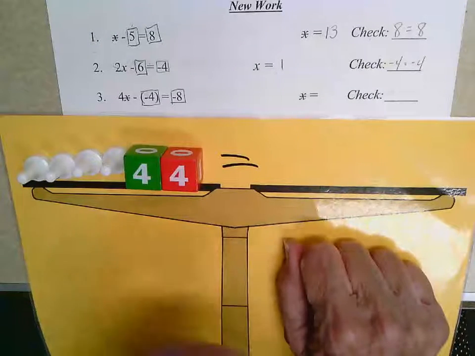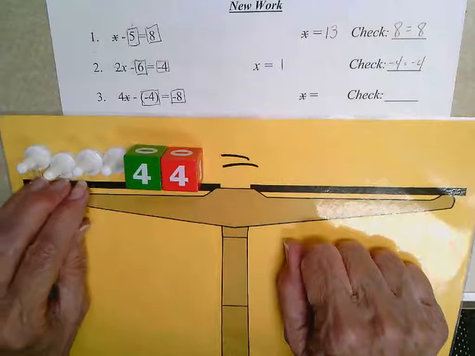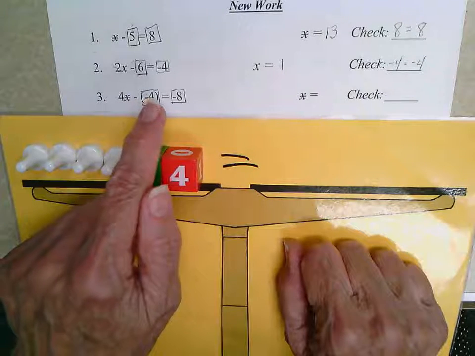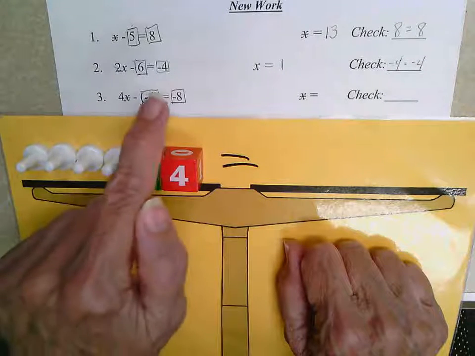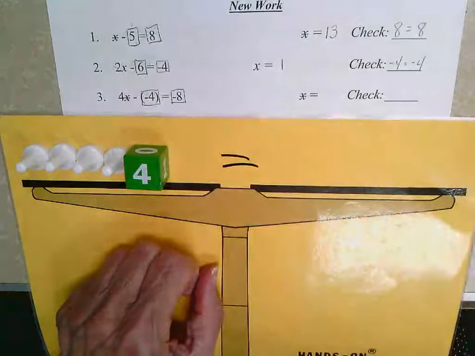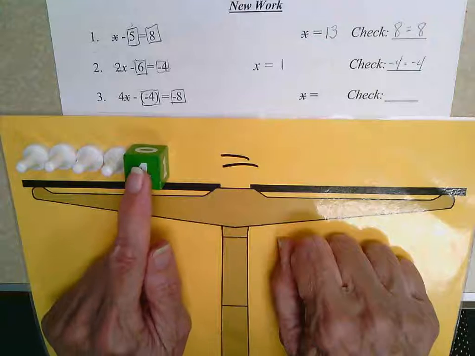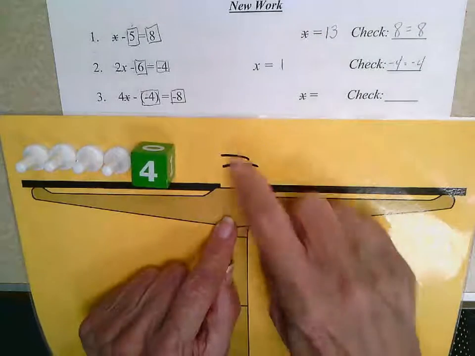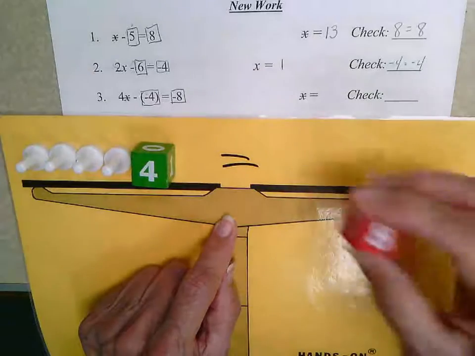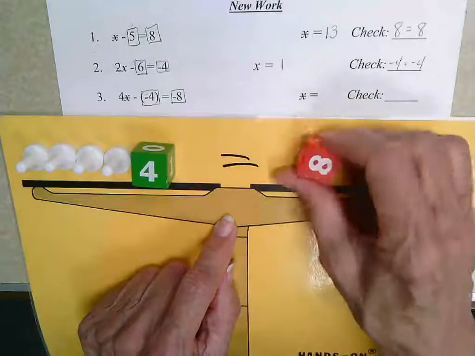So there's my 0 that I'm adding to my 4 white pawns, and now I have a -4 that I can take away. So when I take away, it means take it off, never goes back on. And they say that that is equal to a -8. So that's a red 8.